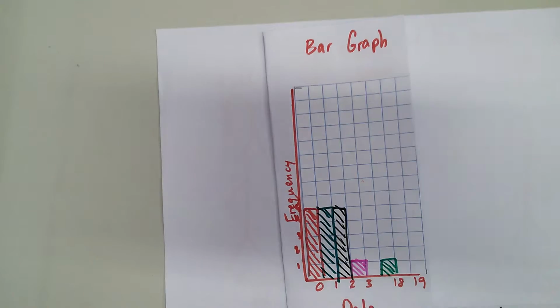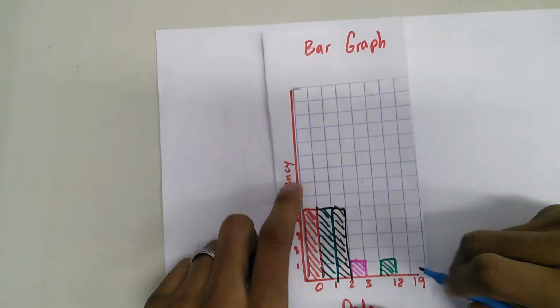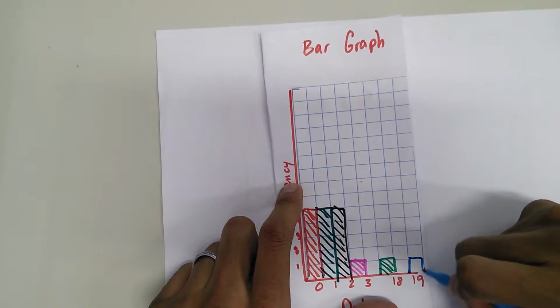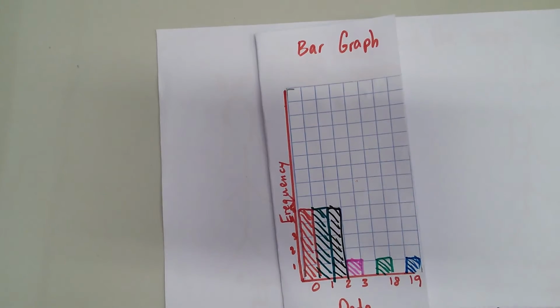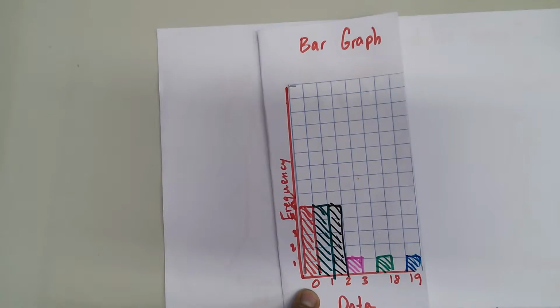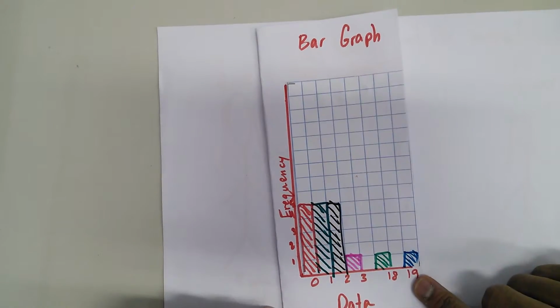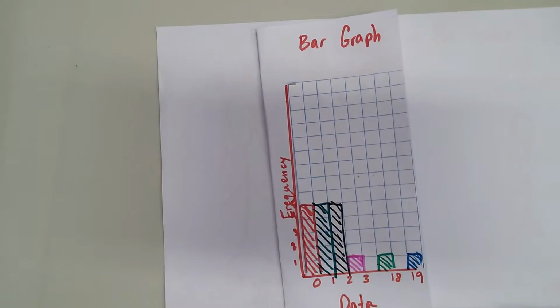Amanda said she had 18. And Gustavo said he had 19. So here you can see, right, the minimum is the piece of data with the lowest value, the maximum, the data with the highest value, and the mode, the numbers that you see the most.